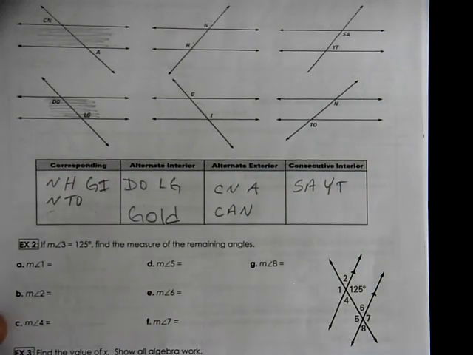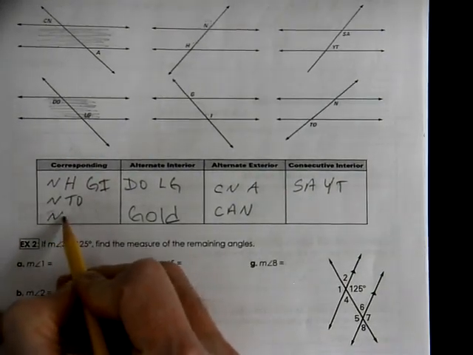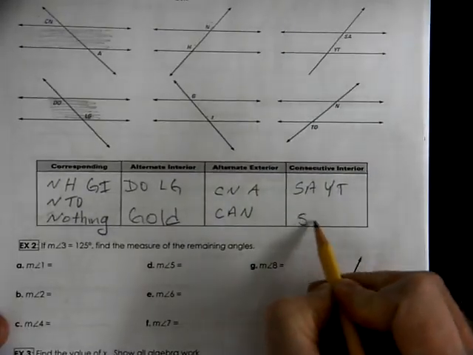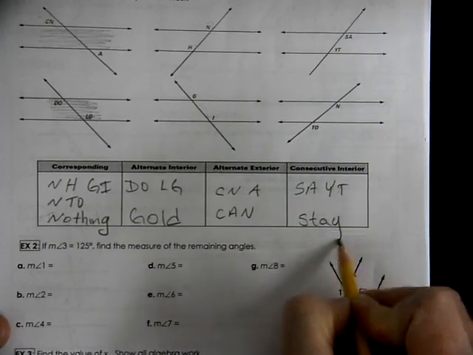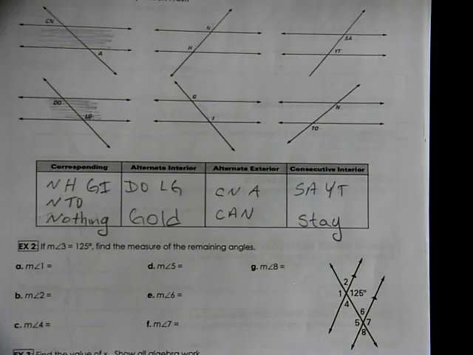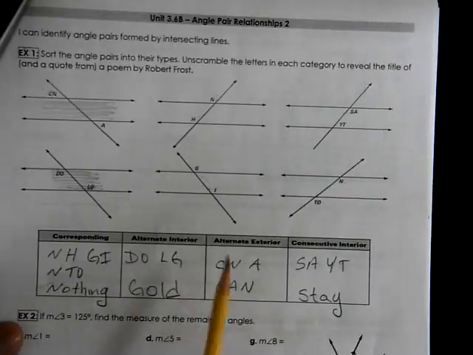Gold can. Nothing. No thing. Okay? Nothing gold can. What's our last word? Nothing gold can stay. And that should be a Robert Frost poem. You can look into that more if you're interested in that.